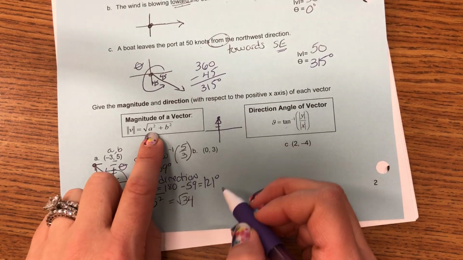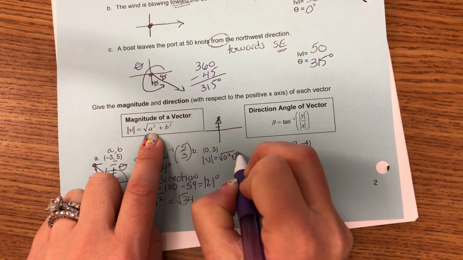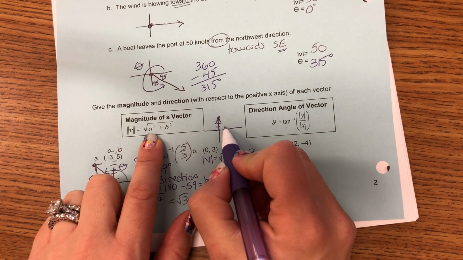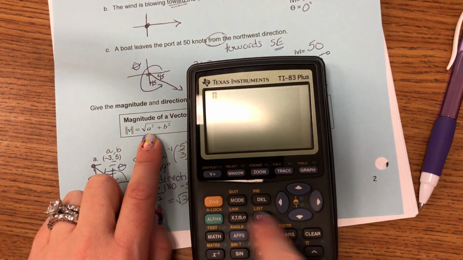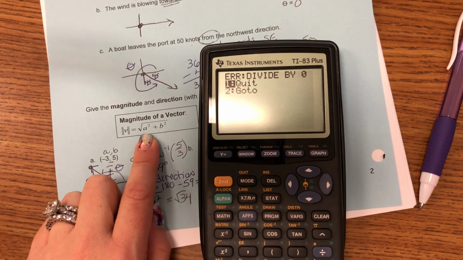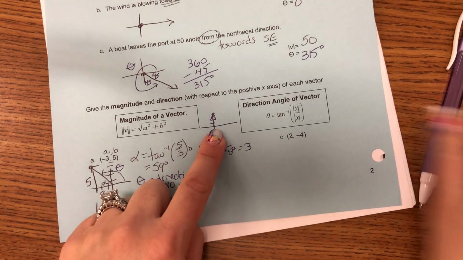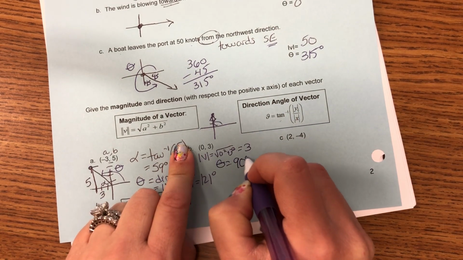So if you want to calculate the magnitude, that's the square root of 0 squared plus 3 squared, which is just 3. And then the direction, well, if you do tangent inverse of 3 over 0, it's undefined. You can't divide by 0. So you have to look at your little picture and say, okay, this angle of rotation is 90 degrees.